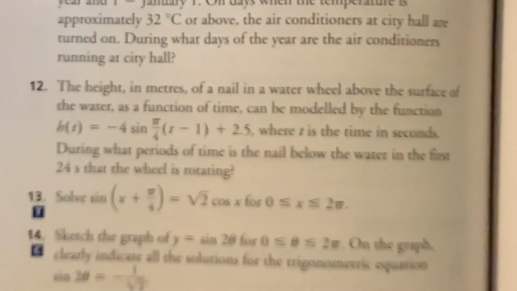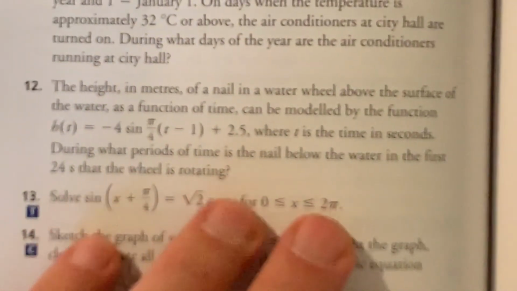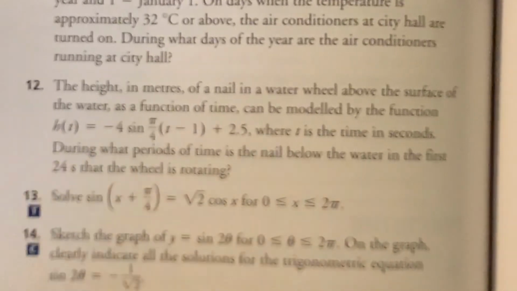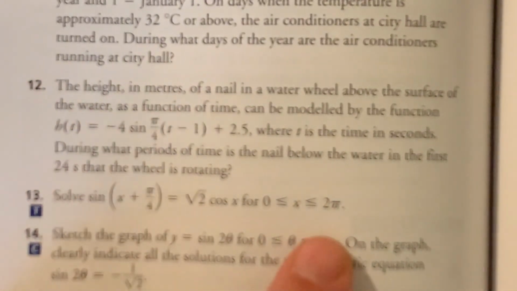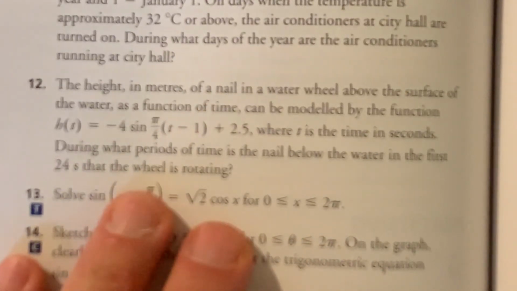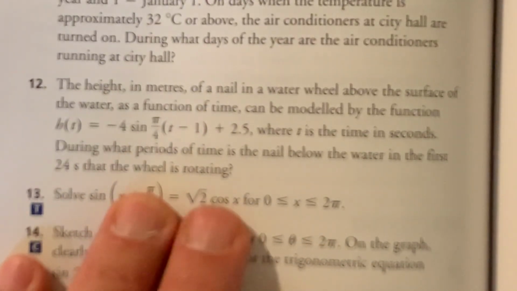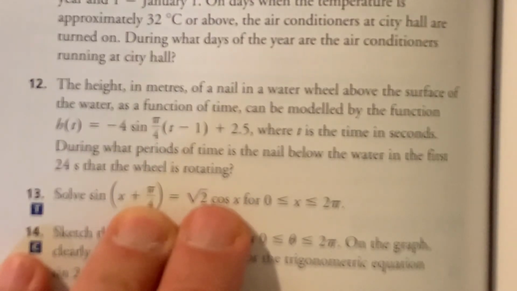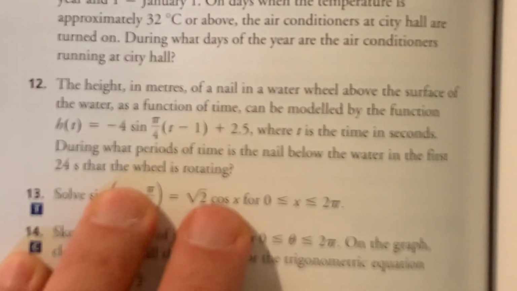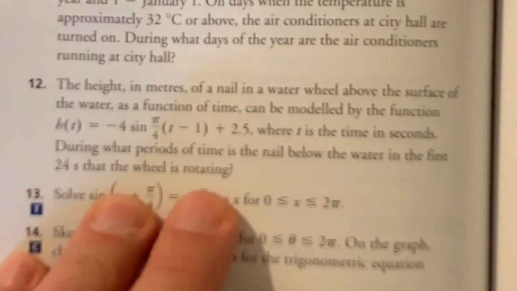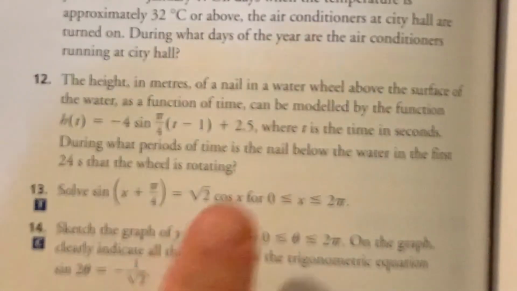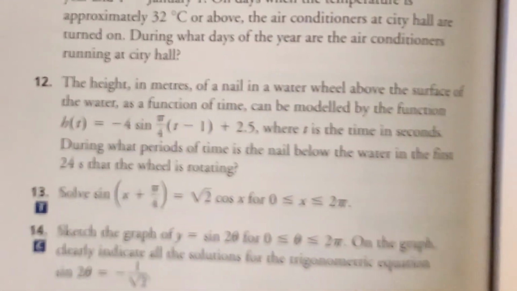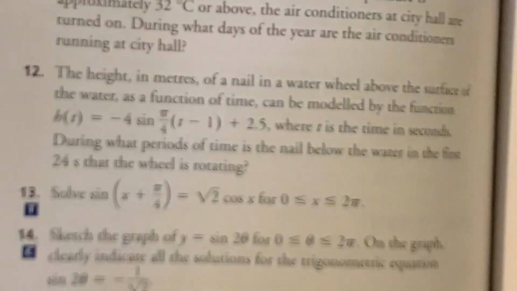All right. The height in meters of a nail in a water wheel above the surface of the water as a function of time can be modeled by this function, where t is the time in seconds. During what periods of time is the nail below the water in the first 24 seconds the wheel is rotating? Okay, so during the first 24 seconds. So let's take this function and look at it. So during what period of time is the nail below the water level? Okay, so below the water level, which is at 0.